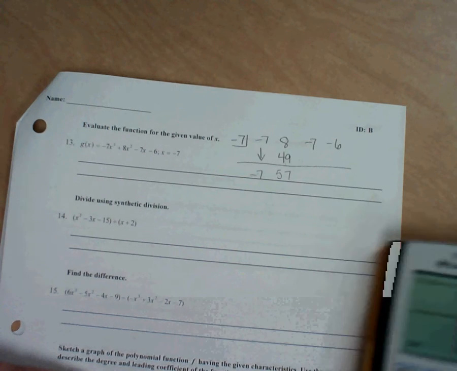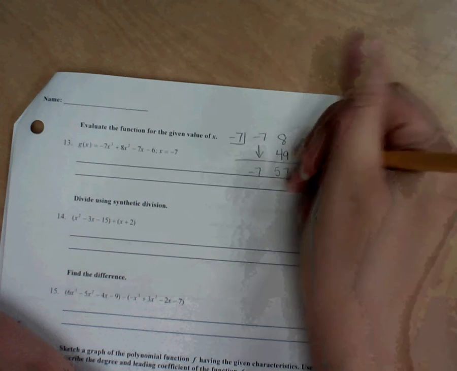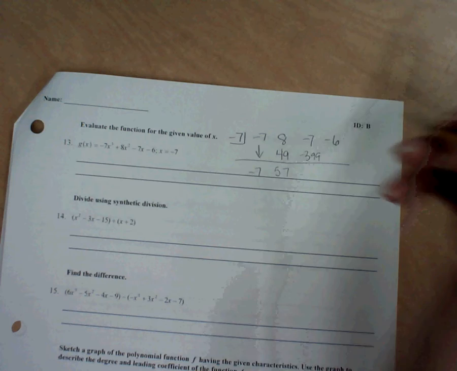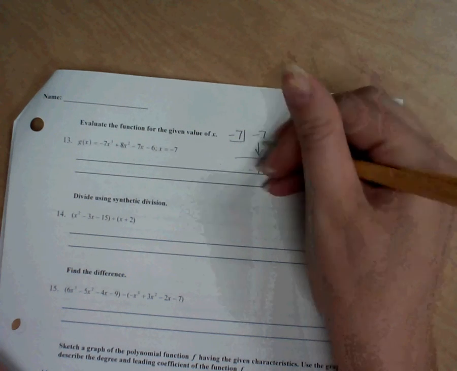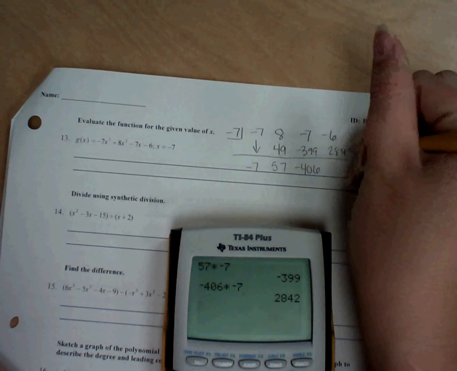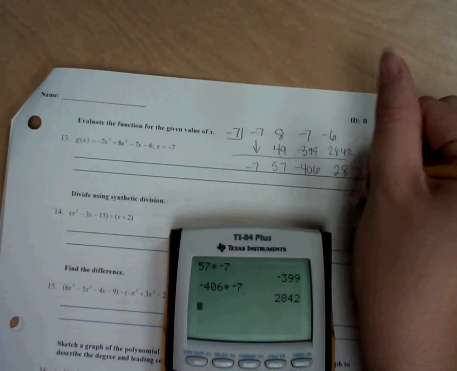Woo! I've gotten some big numbers already. So 57 times -7 is -399. -399 plus a -7 is going to be -406. -406 times -7 is 2842, and then if I have a -6 plus that, that's going to give me 2836.